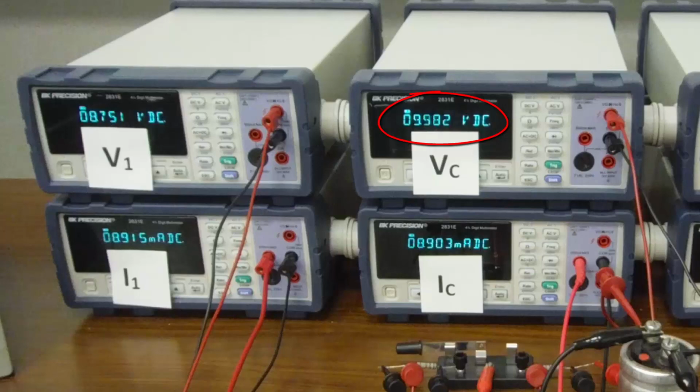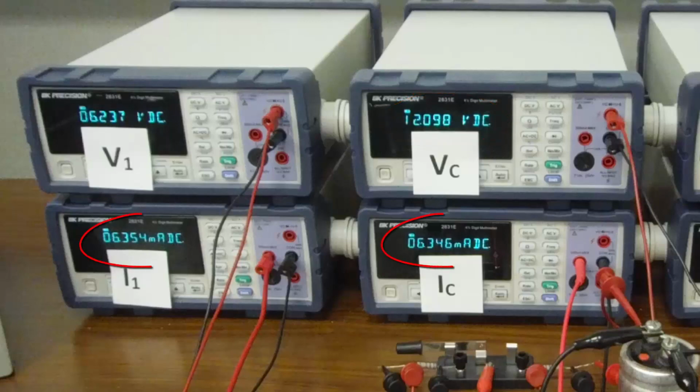Five or so seconds into the charge process, it looks like voltage across the charging capacitor has risen to roughly 9.6-ish volts. This is super close to our anticipated value of 9.7 volts. When voltage across the charging capacitor has risen to roughly 12 volts, 2.1 or so seconds later, t equals roughly 7.1 seconds, current through R1 and into the charging capacitor has continued to drop to roughly 6.3 milliamperes. This is super close to our anticipated value of 6 milliamperes.